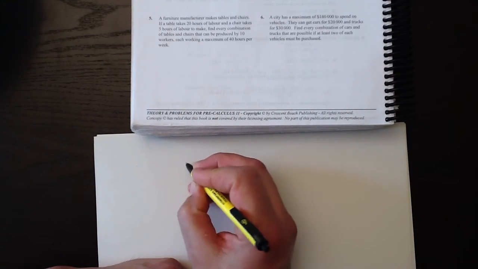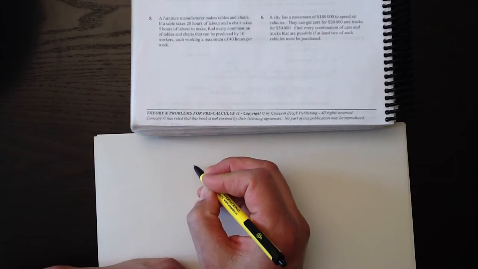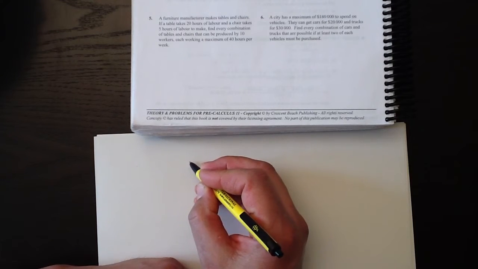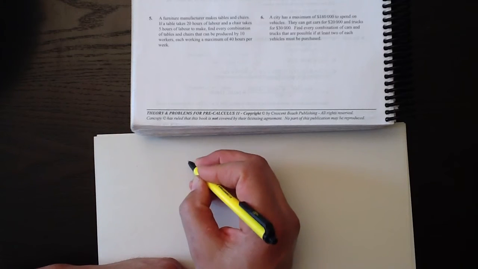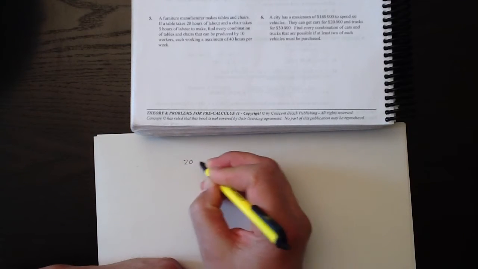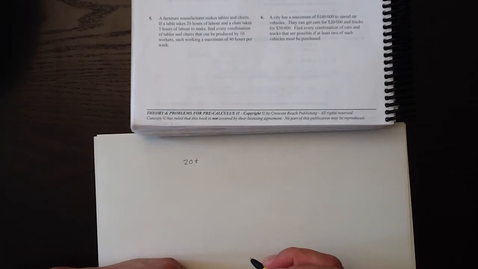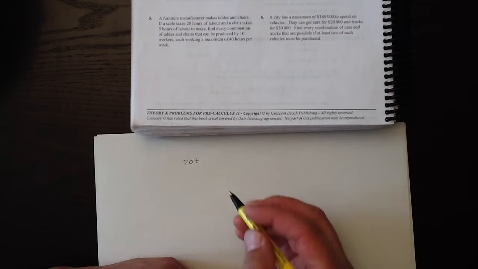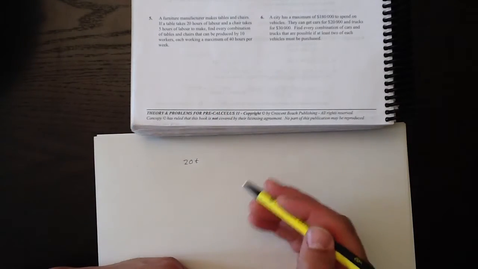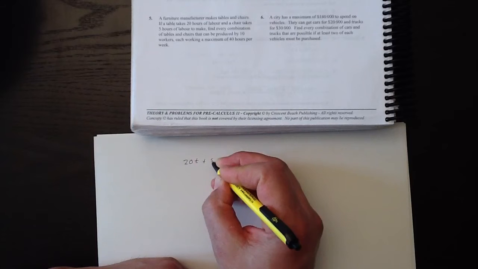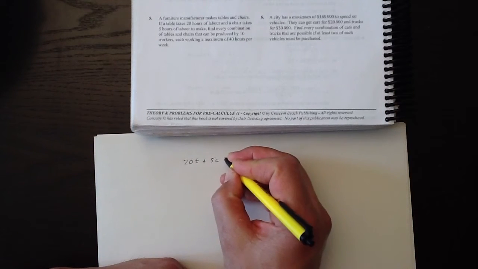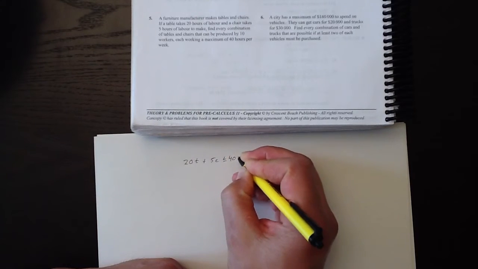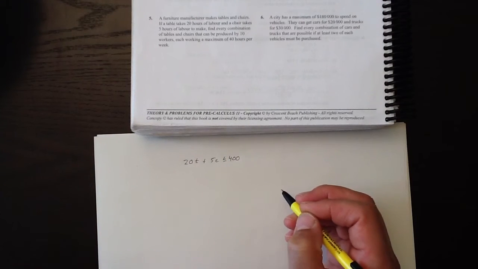Okay, so 20 hours of labor for one table. So one table, 20 hours of labor. 2 tables, 40 hours. 3 tables, 60 hours. In other words, 20 times the tables will give me the number of hours I spent working on tables. It takes 5 hours of labor to make a chair. So if I add to that 5 hours for every chair, or 5 times the chairs, that all has to be less than or equal to 400 because that's the number of hours of labor I have.